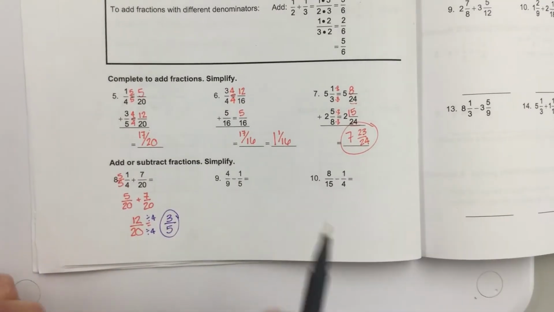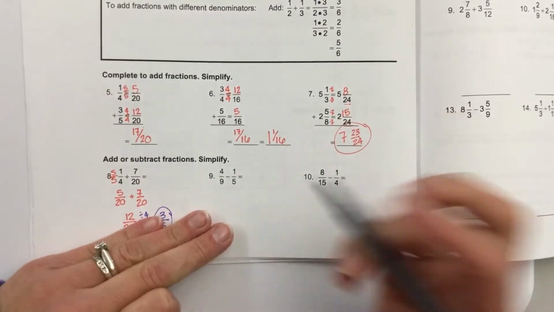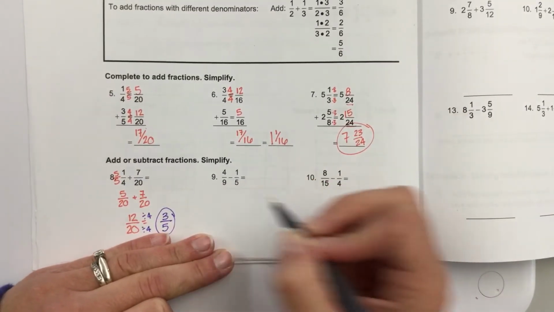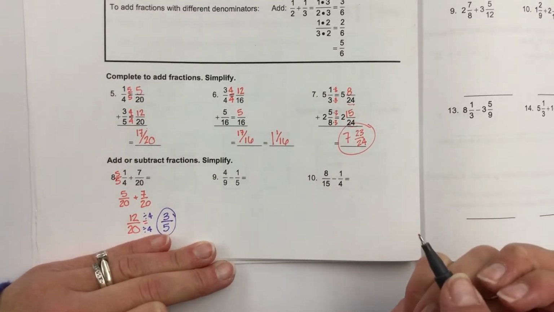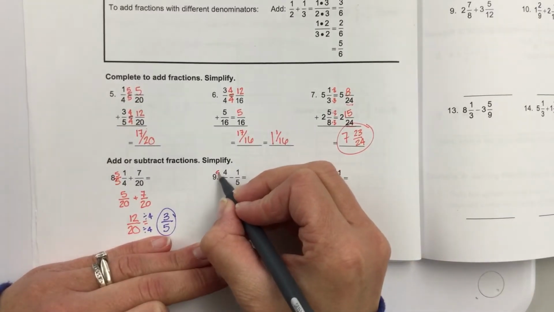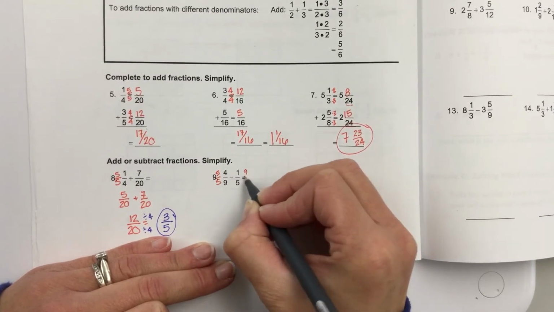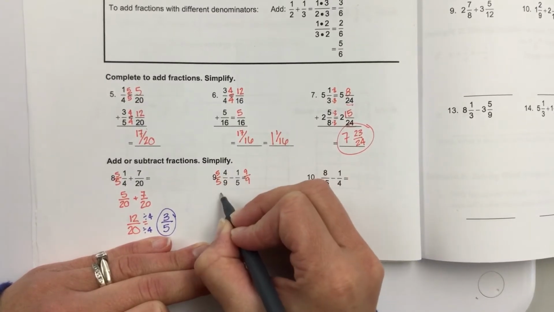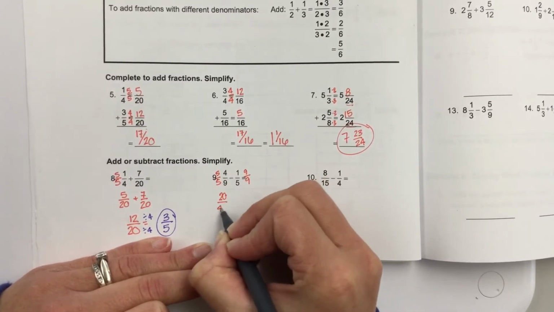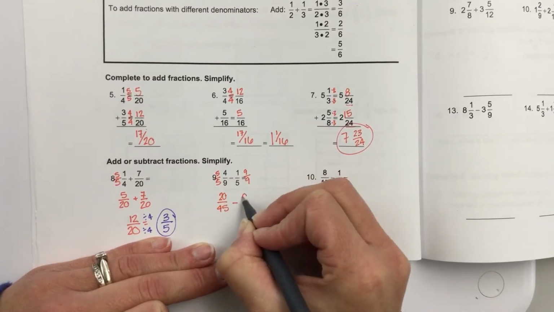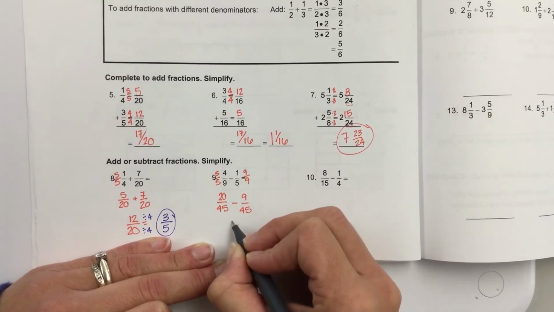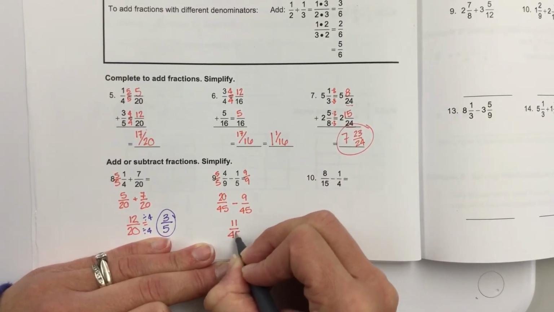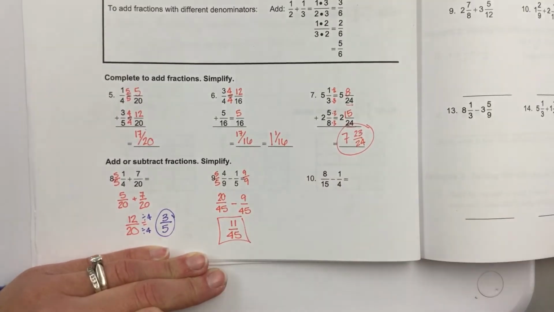Okay, now we've got a subtraction one. You can treat subtraction the same. What can both 9 and 5 go into? Well, if you kind of go through, the only thing that I can think of is 45. So I'd multiply this one by a 5 over 5, this one by a 9 over 9. This gives me 20 45ths minus 9 45ths. So now 20 minus 9 gives us 11. And that's all we can do.